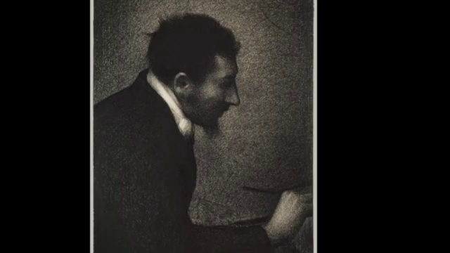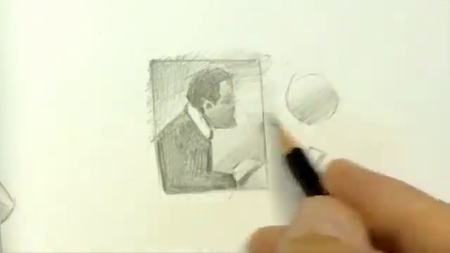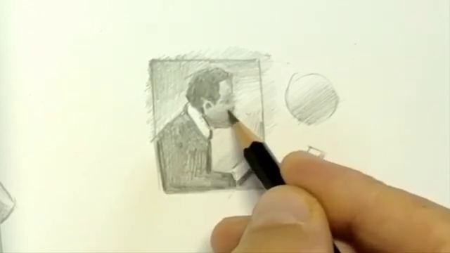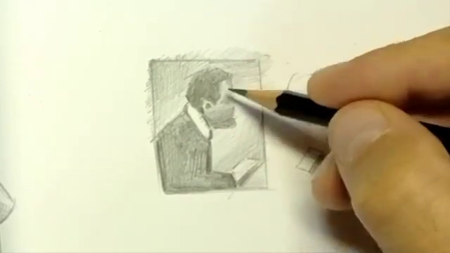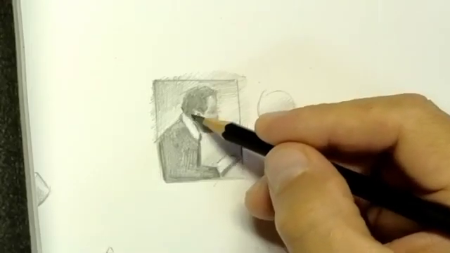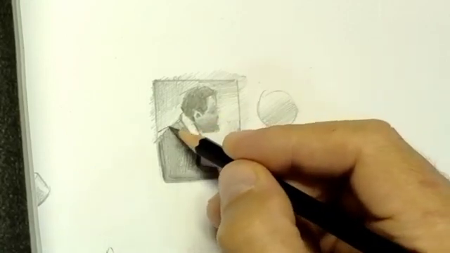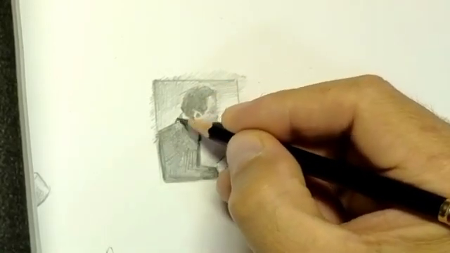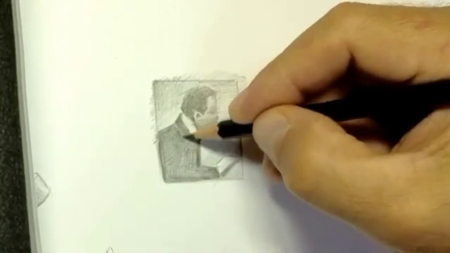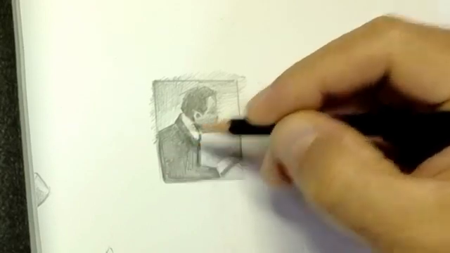Okay, see how dark the beard is? See how dark the hair is? That's it for that piece.